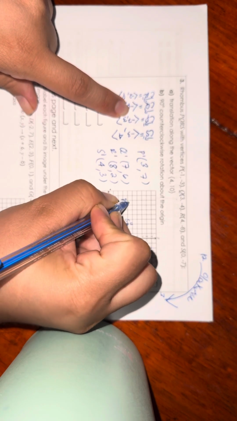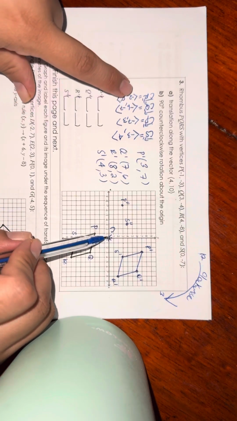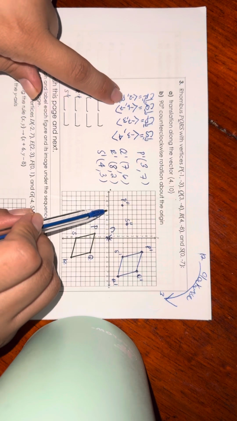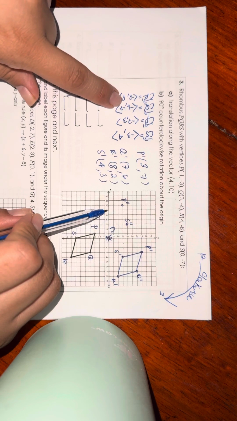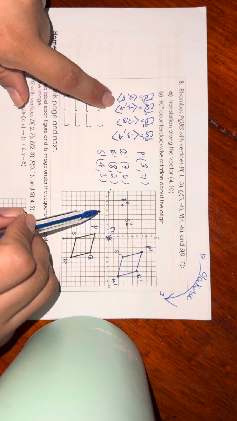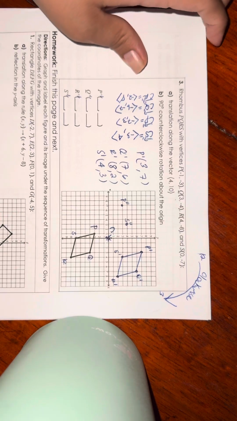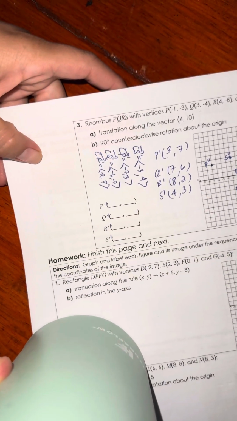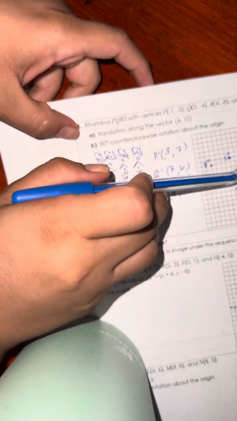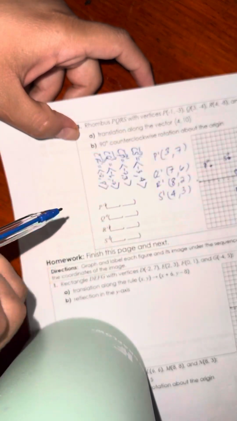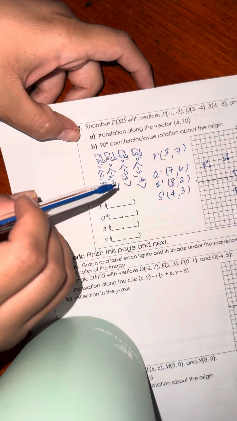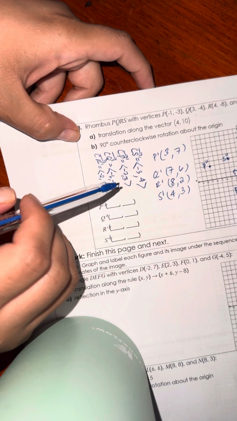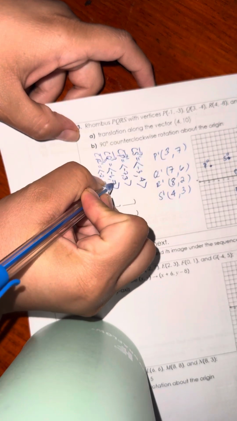This is P double prime. Left 6 and down 7, I think is what I wrote. Is that what I wrote? No. Shoot. It looks like it. Okay, let's start over. So it's left 6 and up 8. No, up 7. That's a 7.